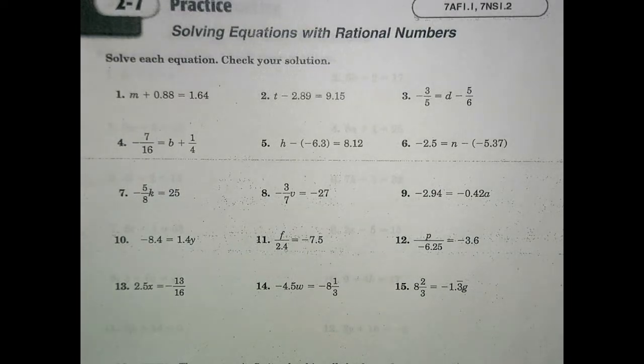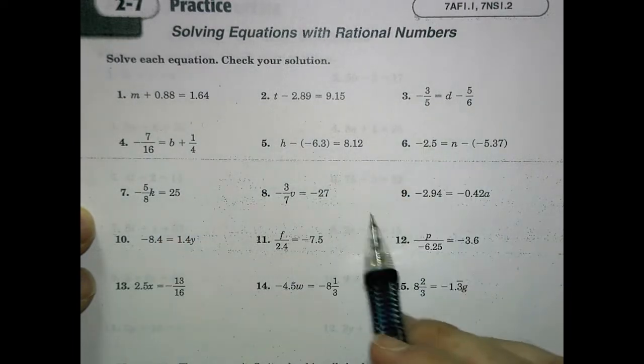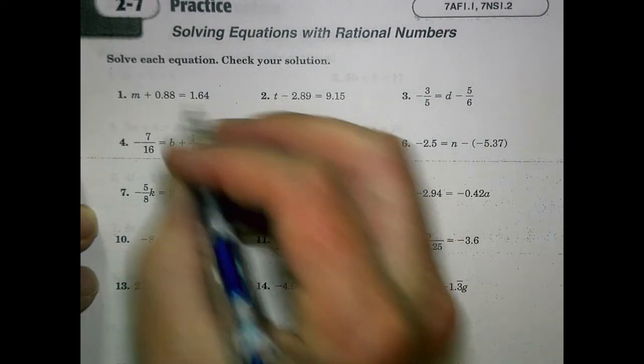Alright, let's go over some of your homework problems today. Solving equations with rational numbers. Some of these are simple addition, subtraction. Others are going to be multiplication, division. We'll see how that works out.